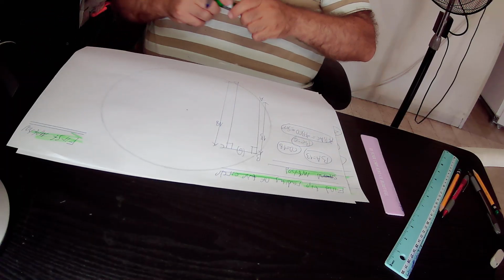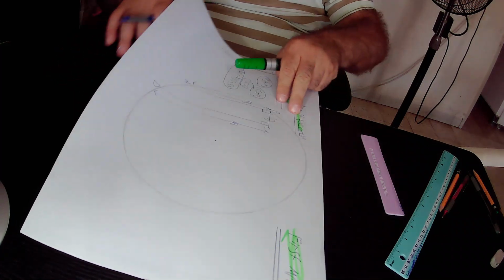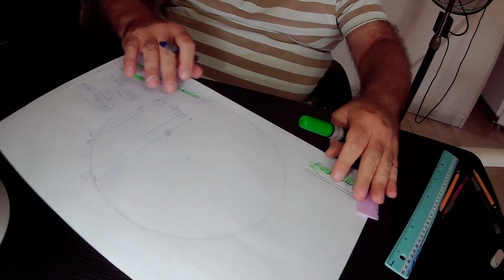Our task in the second question is to find out the area of this circle.